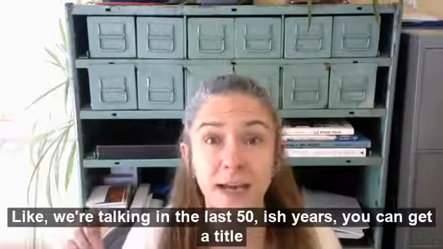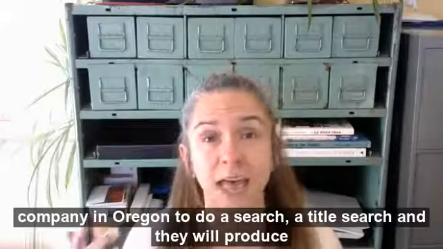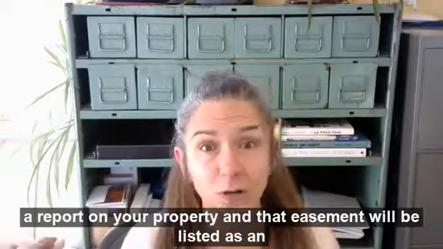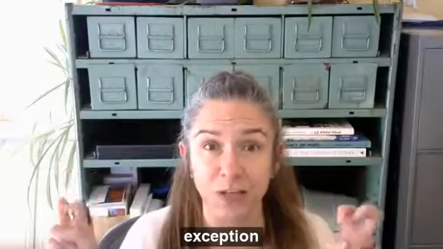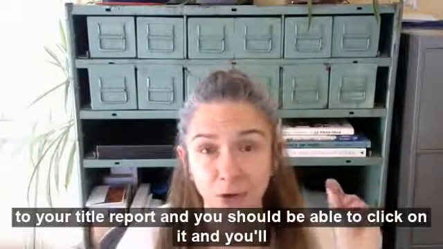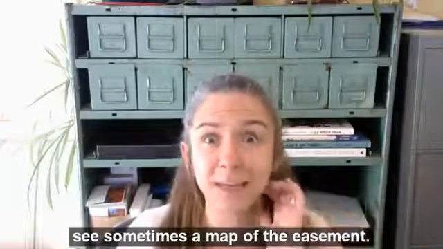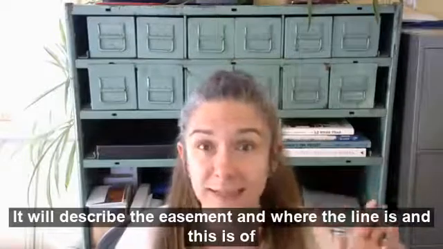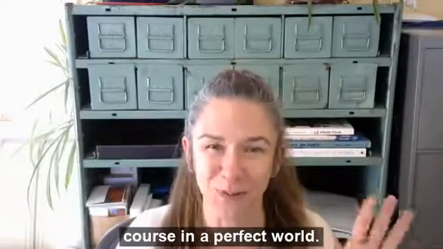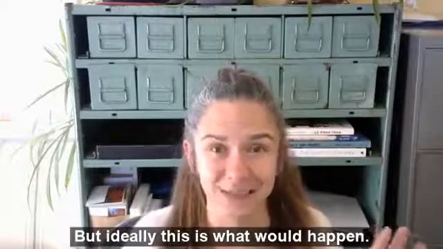So most easements, if they've been done recently, like we're talking in the last 50-ish years, you can get a title company in Oregon to do a title search, and they will produce a report on your property, and that easement will be listed as an exception to your title report. And you should be able to click on it, and you'll sometimes see a map of the easement. It'll describe the easement and where the line is, and this is, of course, in a perfect world. This doesn't always happen, but ideally this is what would happen.